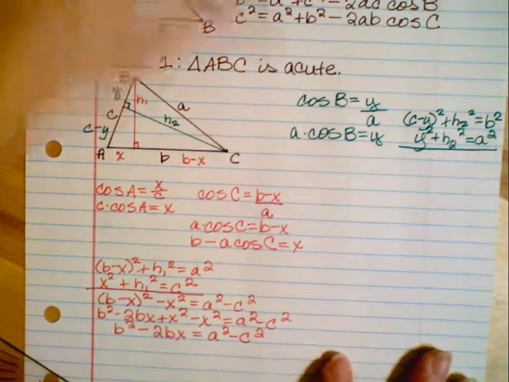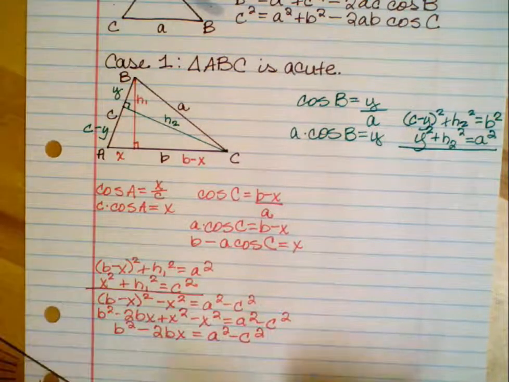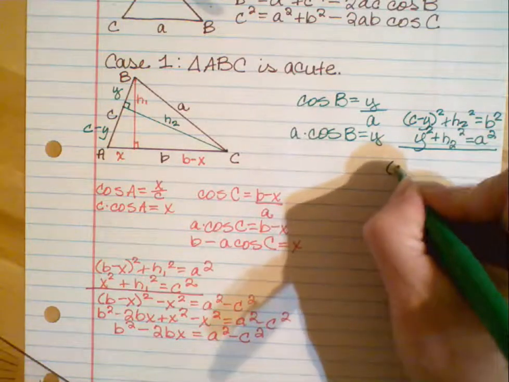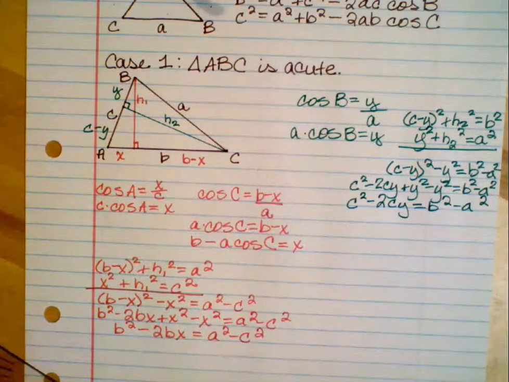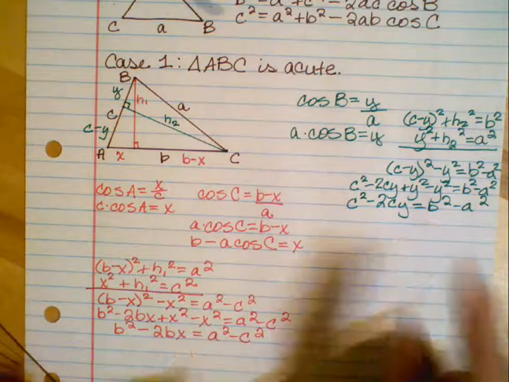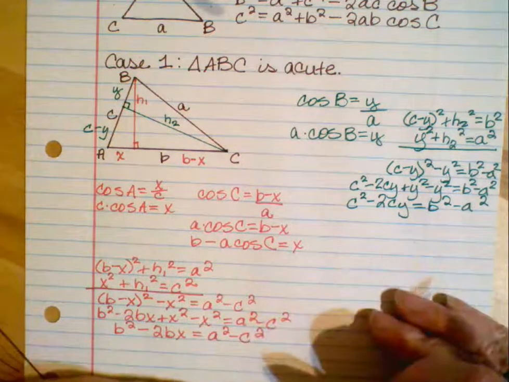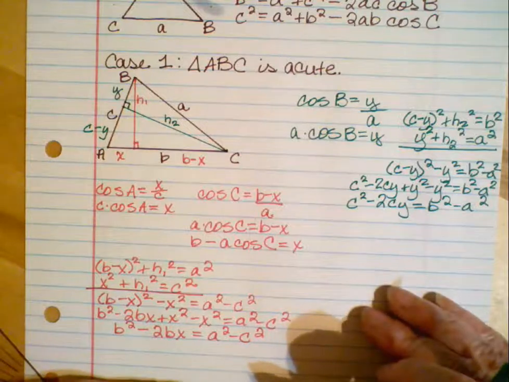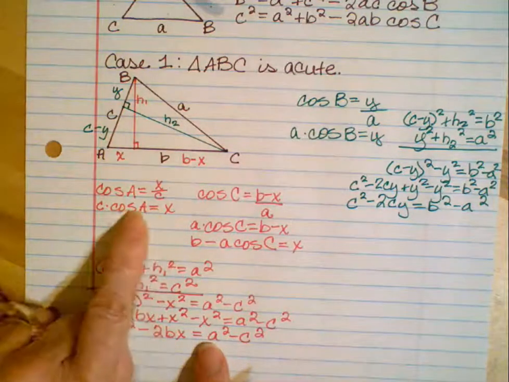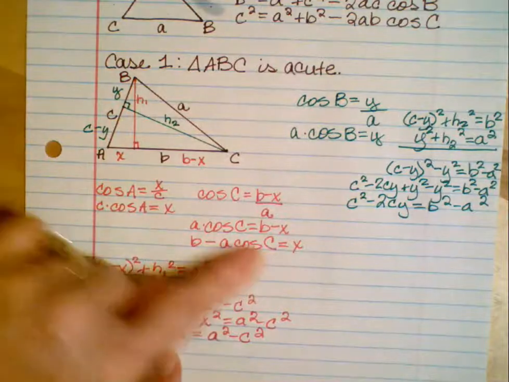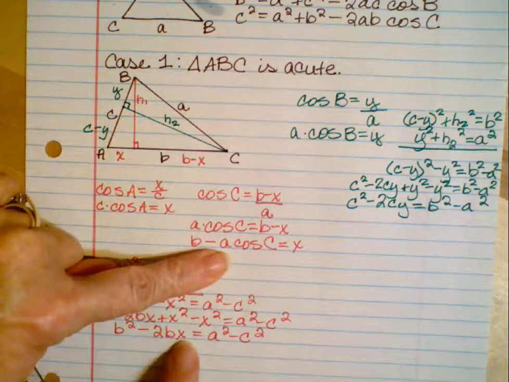Now, if we follow the same steps that we did earlier on the other two triangles, then we can use the elimination method, subtracting the two equations like we did before. Go ahead and square that binomial and subtract. And we find that we're left with a similar form to what we have below. So the process from this point forward to prove all three forms of the law of cosines in the case of this acute triangle would be to substitute this value of x in place of x in the equation.